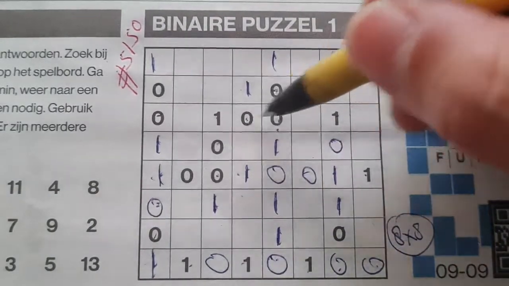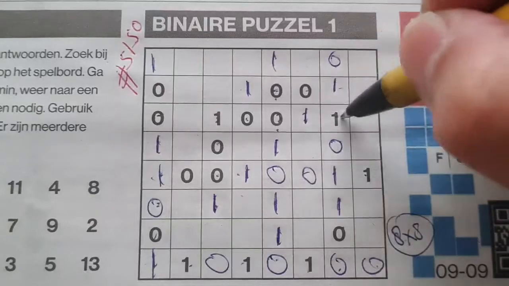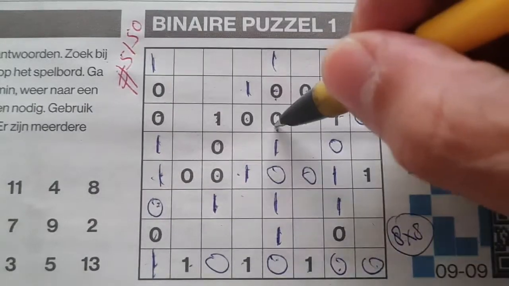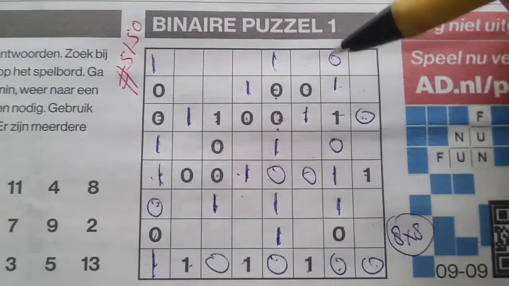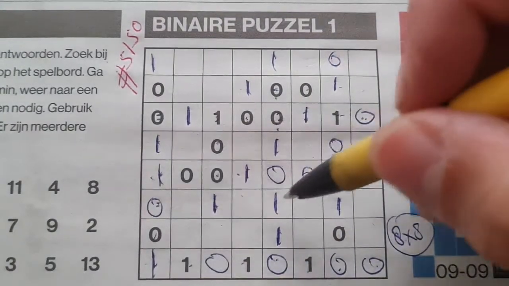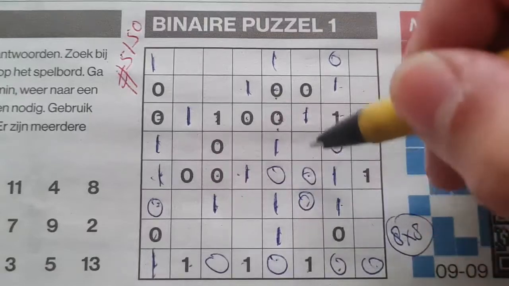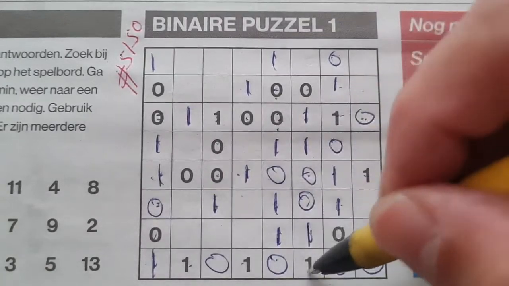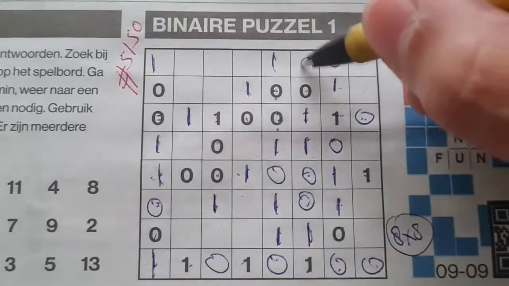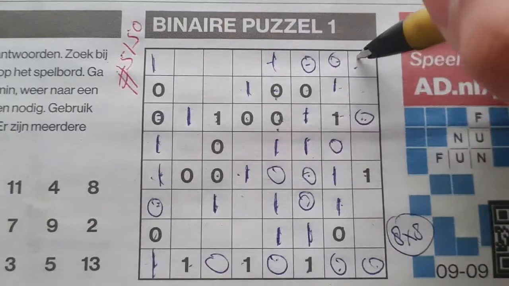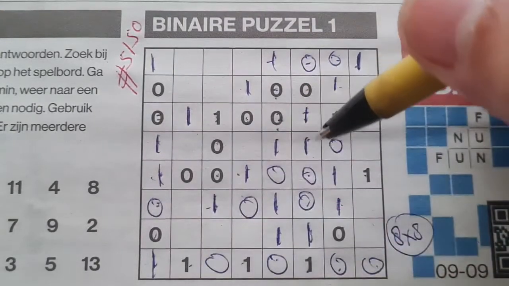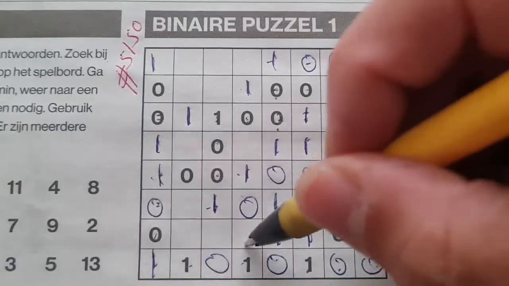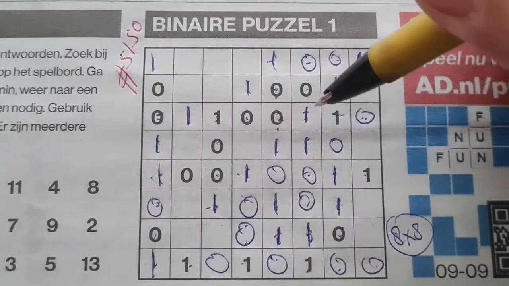Then, double O, here one, there one. Double one, here no, there no. 4 O's we have here, so the rest are ones. Between 2 ones comes an O, double O, here one, there one. 4 ones we have here, so the rest are O's, double O, here one, there one. Between 2 ones comes an O, double one, here no, there no.